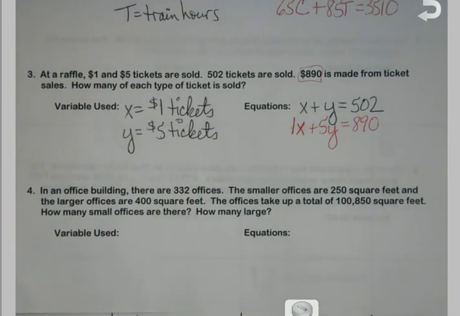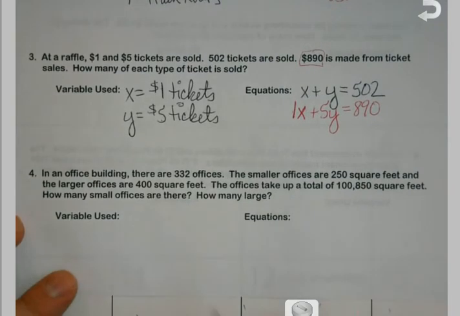All right, we have an office building. We have 332 offices. We have small offices that are 250 square feet. Oh, it's even smaller than this room. And larger offices are 400 square feet. The offices take up a total of 100,850 square feet. That's a lot of square footage. How many small, how many large offices? Okay. What are my two different types of things that I'm working with this time? Small ones and large ones.